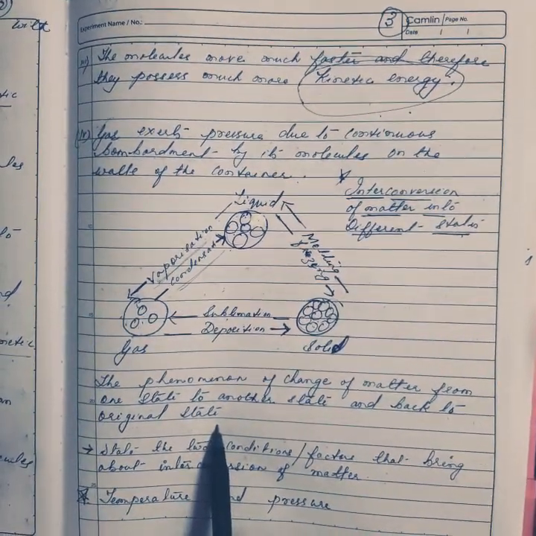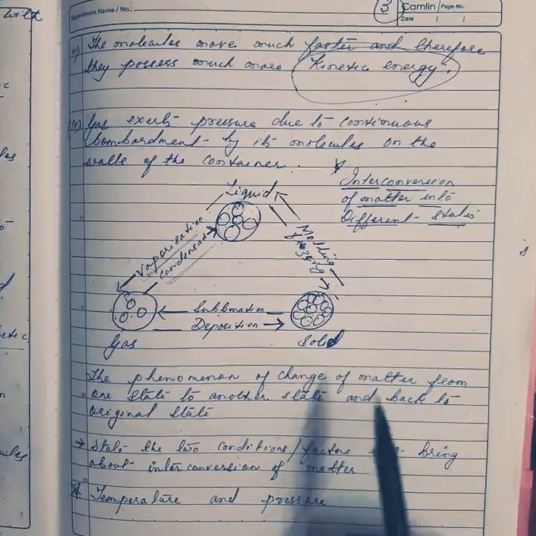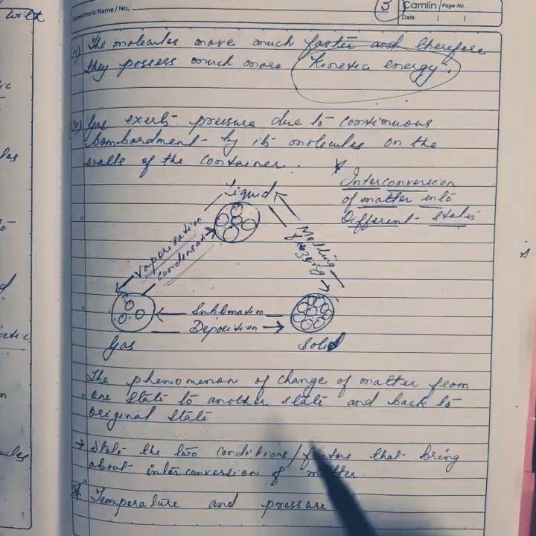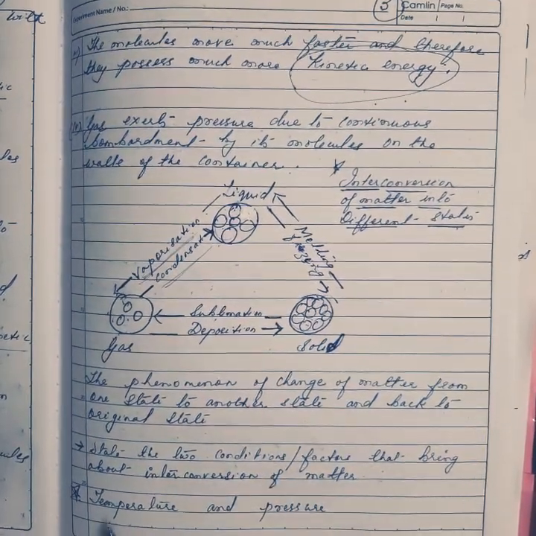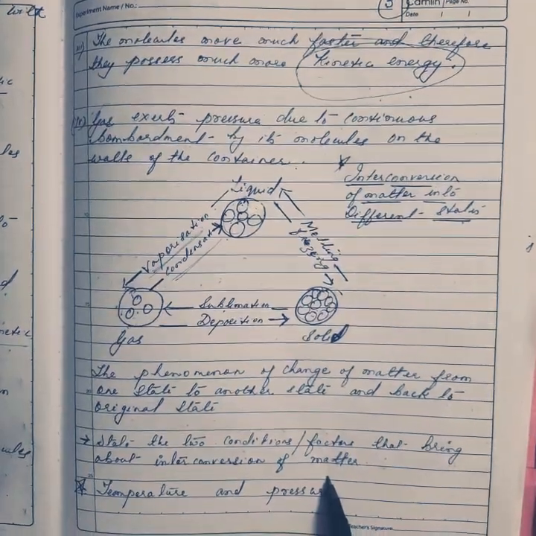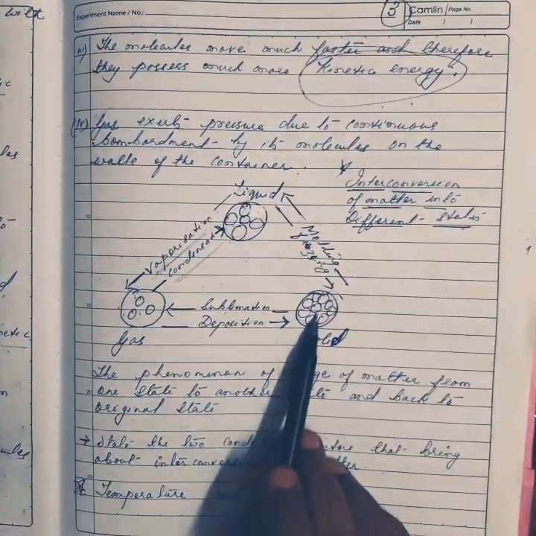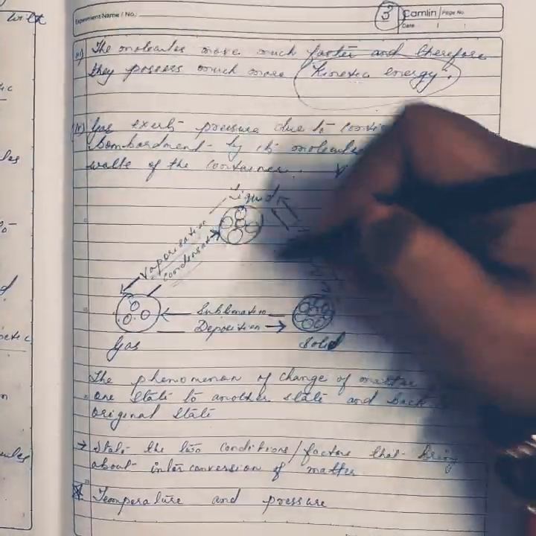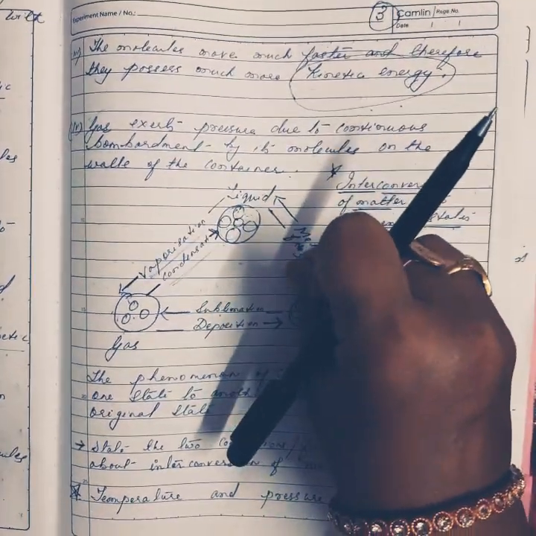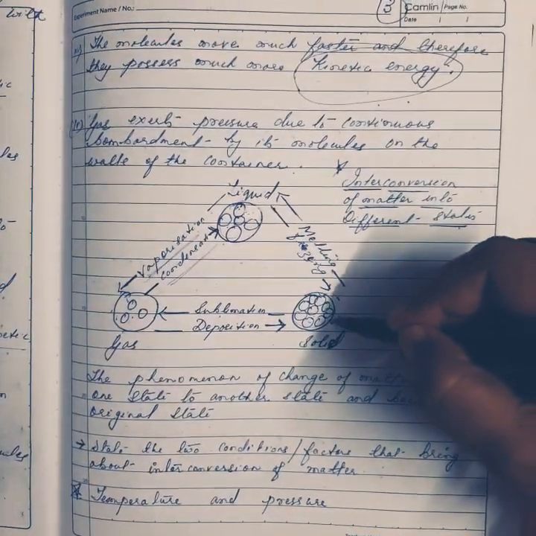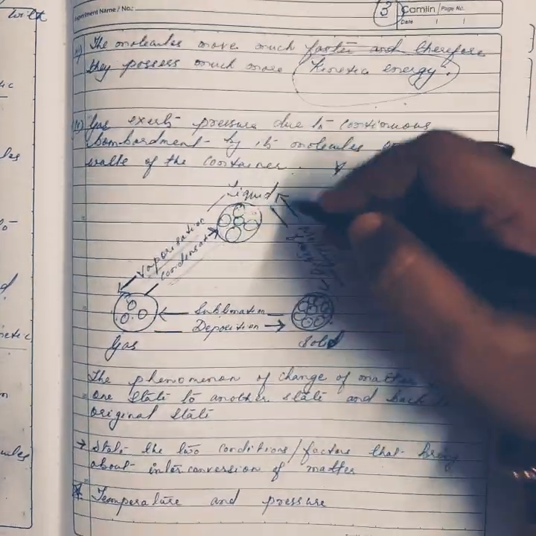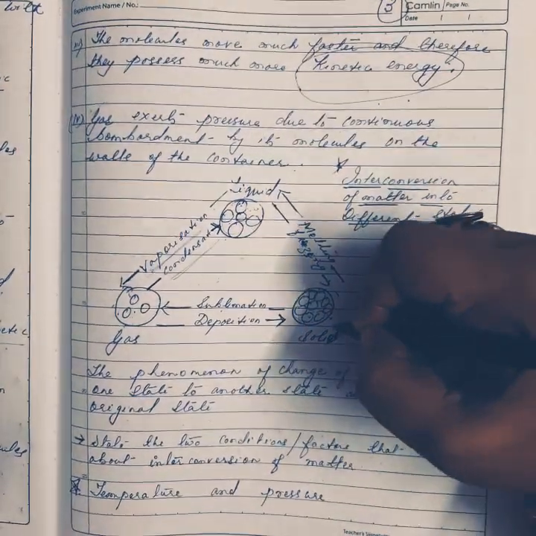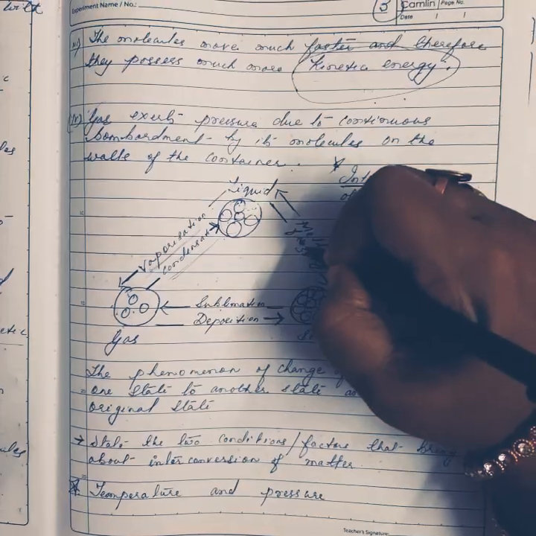It is defined as the phenomenon of change of matter from one state to another state and back to the original state. The conditions that bring about the interconversion of matter are two: temperature and pressure. Now you see in this diagram solid, liquid, gas. Between the two states, solid and liquid, there are two terms to be remembered. The conversion from solid to liquid upon heating is called melting. The conversion from liquid to solid upon cooling is freezing.